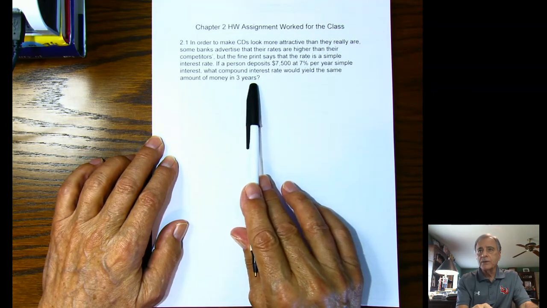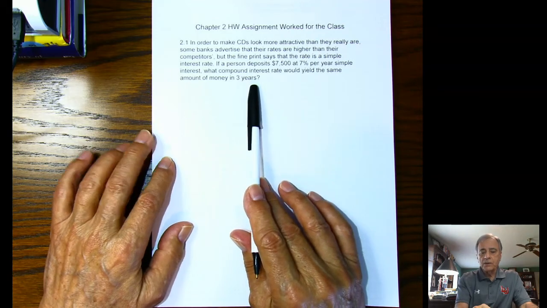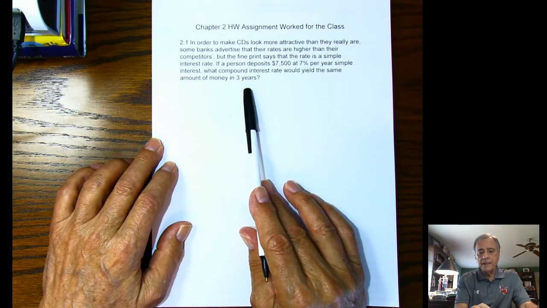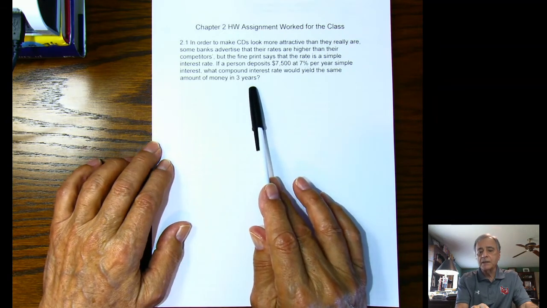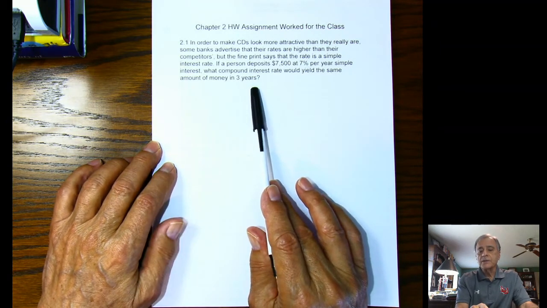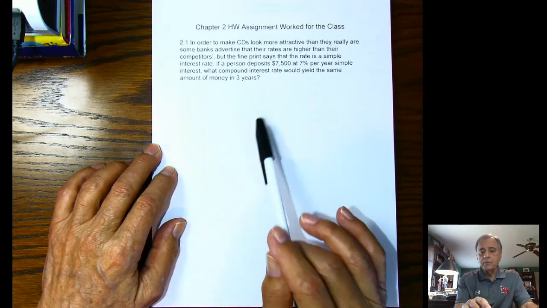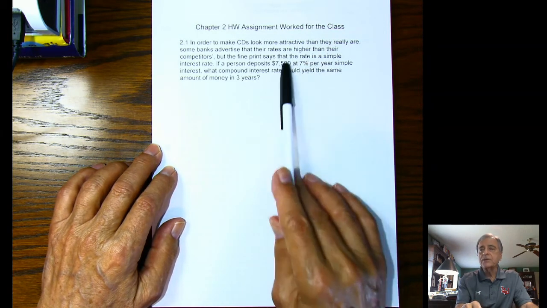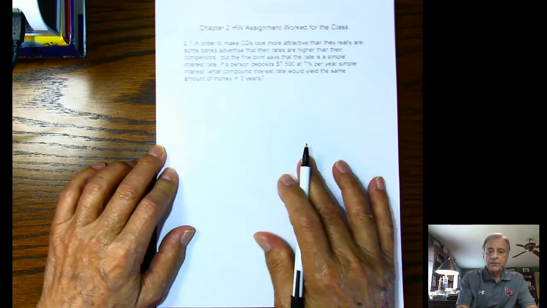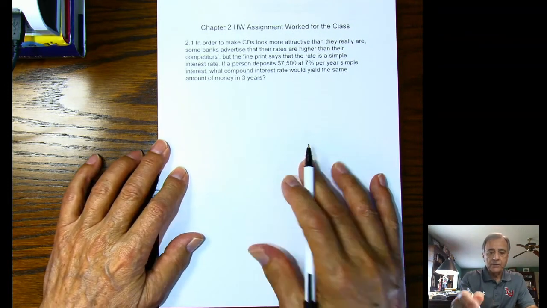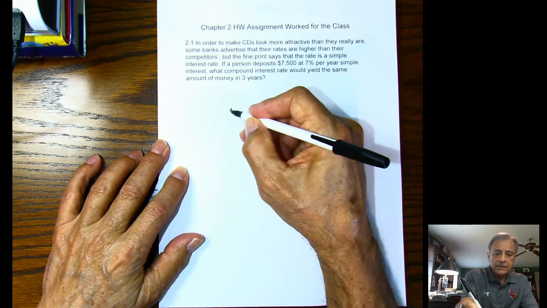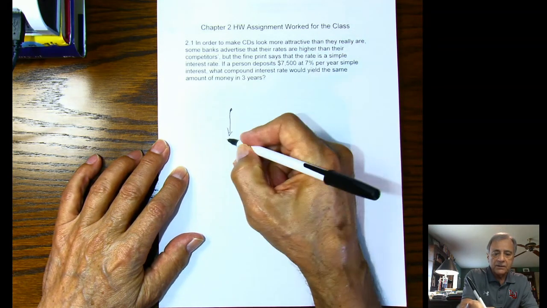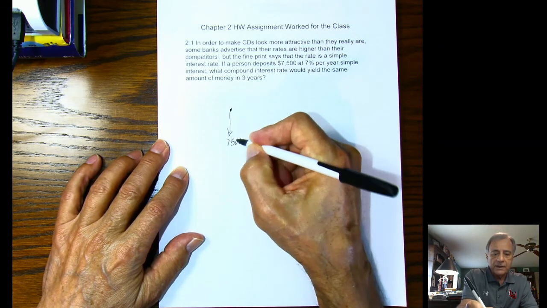So we're looking for an interest rate. We're looking for an amount of money that would be yielded at the future time, at 3 years, and we can calculate that from this simple interest. So first I'll draw the cash flow diagram. At time zero, you must make a $7,500 deposit.